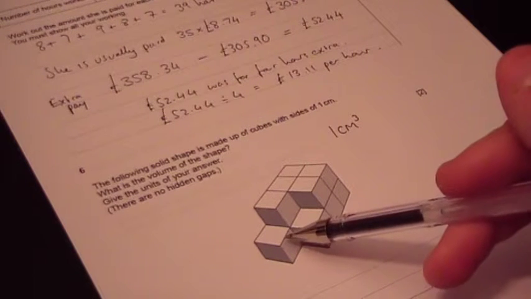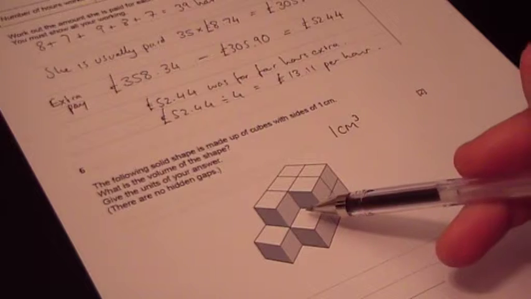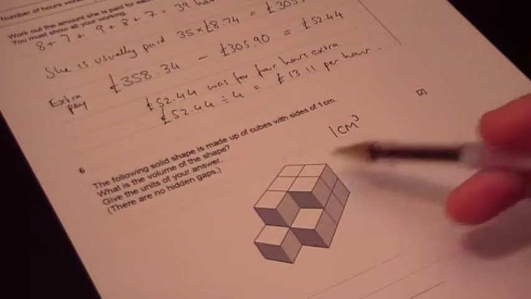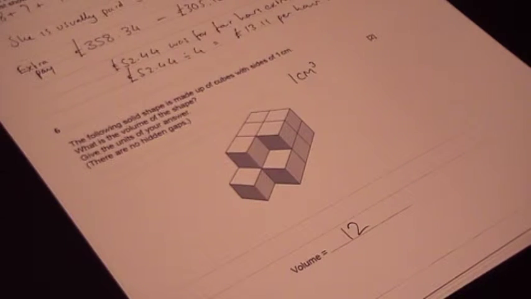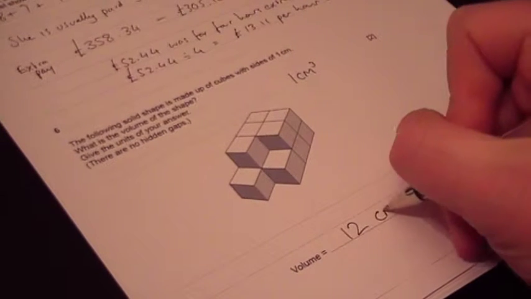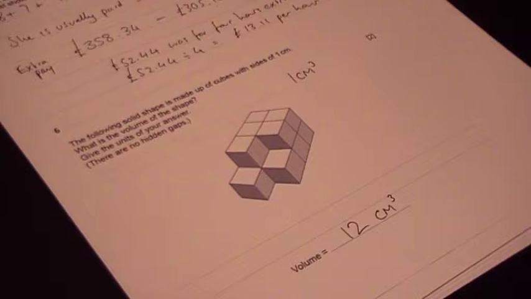If you can see that that cube could fit into that gap in there, you'd have 2 rows of 6, and it makes it really easy to count that we've got 12 cubes, and we should put centimetre cubed on there then to get the other mark, because it asks for the units of the answer.